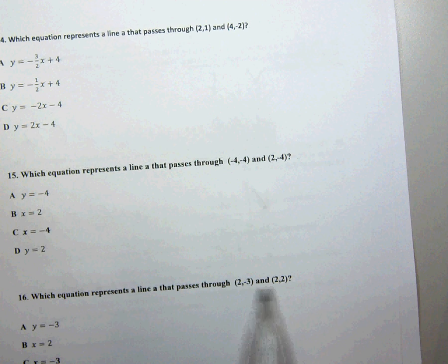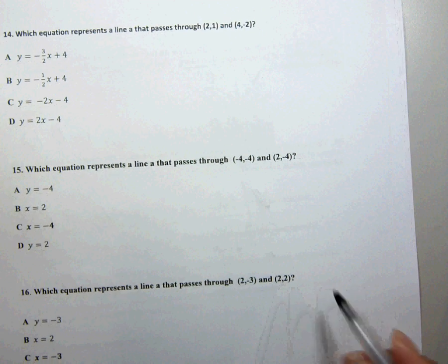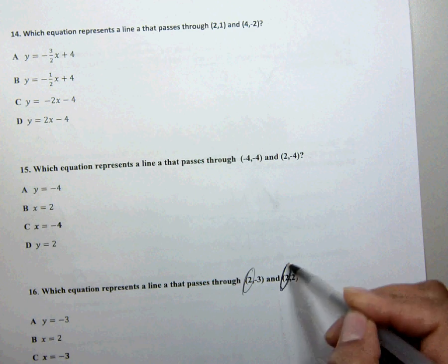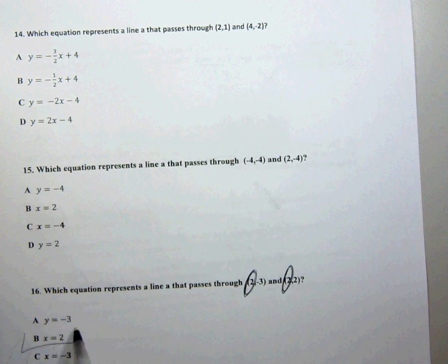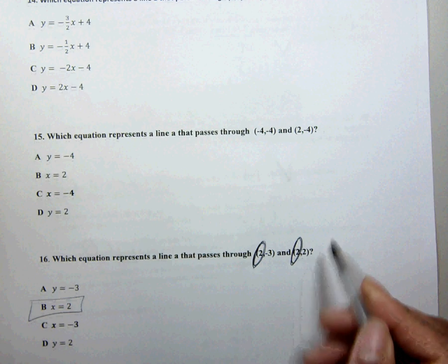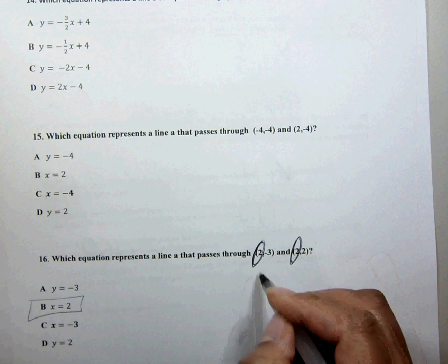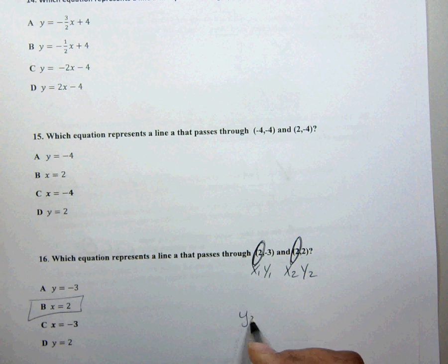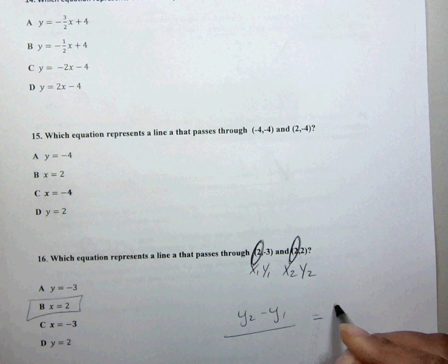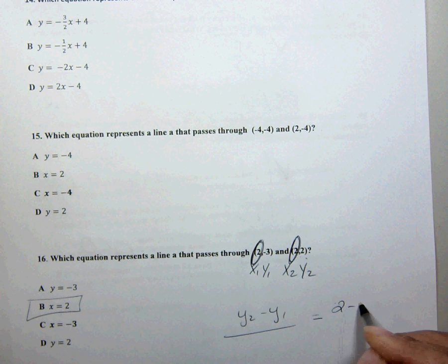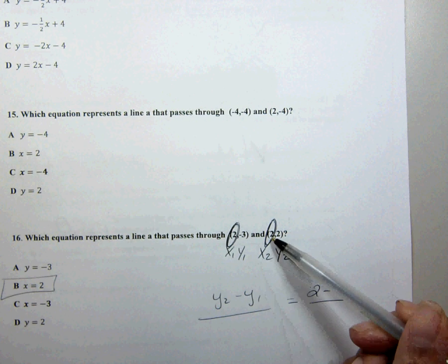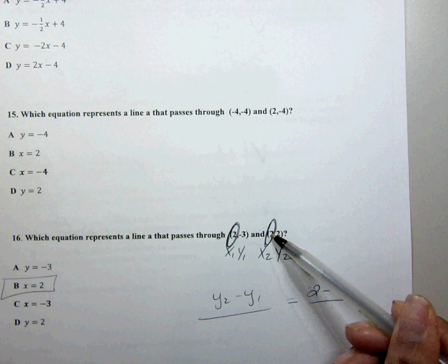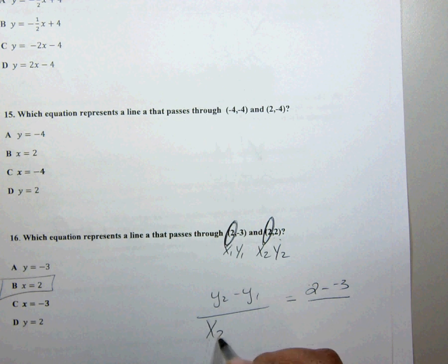Given 2 points, write the equation of the line. Well, I automatically see that the x's are the same. That's a dead giveaway that it is just x equals 2. And if you use the slope formula after labeling, you get y2 minus y1, which is 2 minus -3, and then 2 minus 2 at the bottom, because that's x2 minus x1.